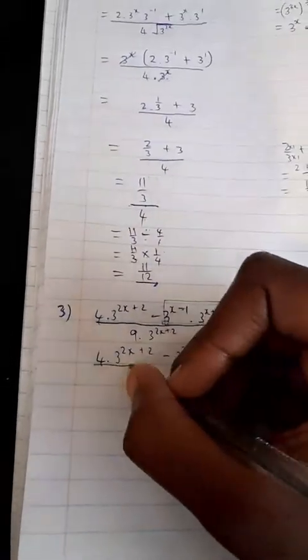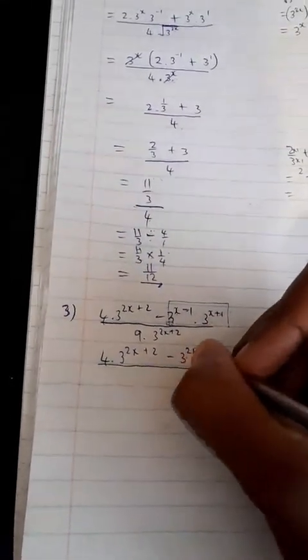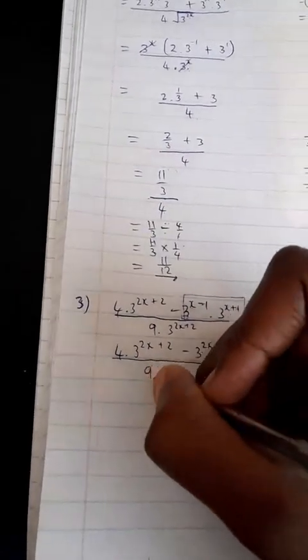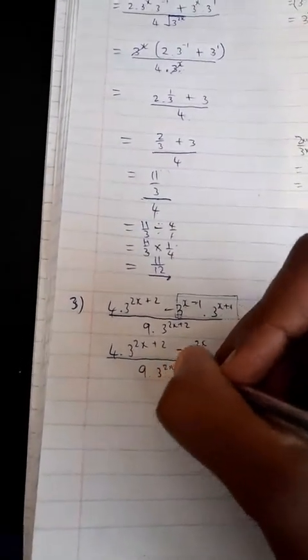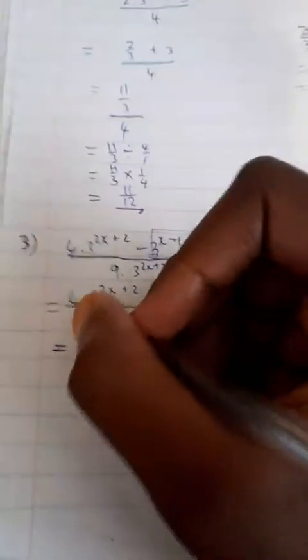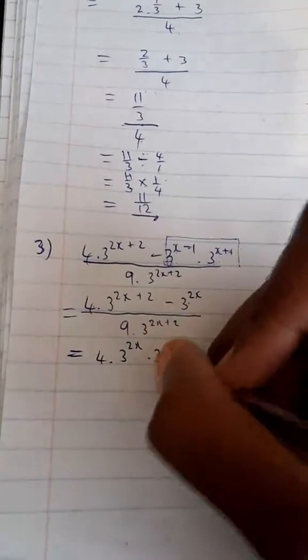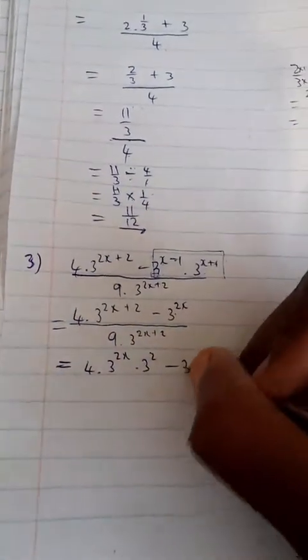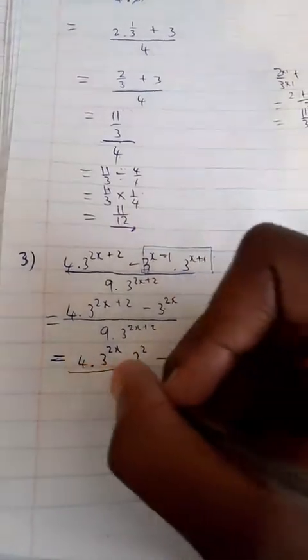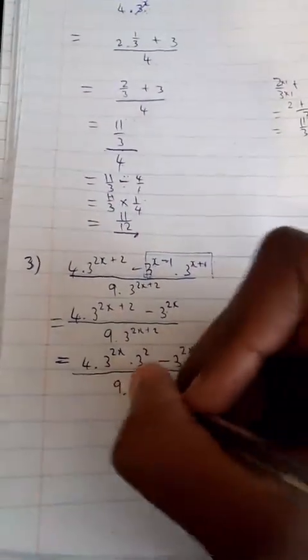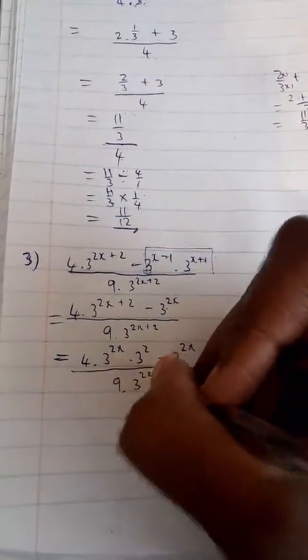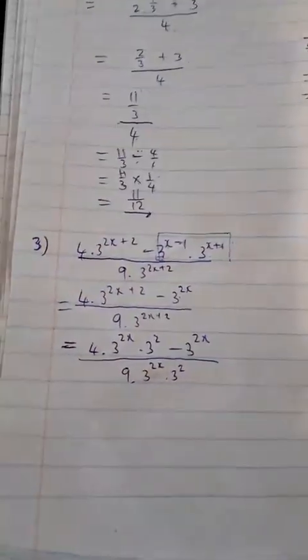So in the numerator, that is basically my second term. It's 3 to the power 2x. 9 times 3 to the power 2x plus 2. Now we can go ahead and split the numerator terms. 3 to the power 2x split 3 to the power 2. Minus 3 to the power 2x over 9 times 3 to the power 2x split 3 to the power 2.